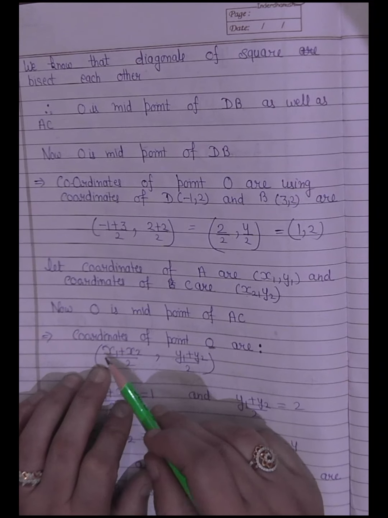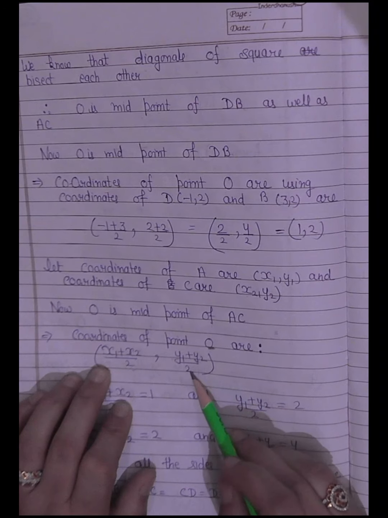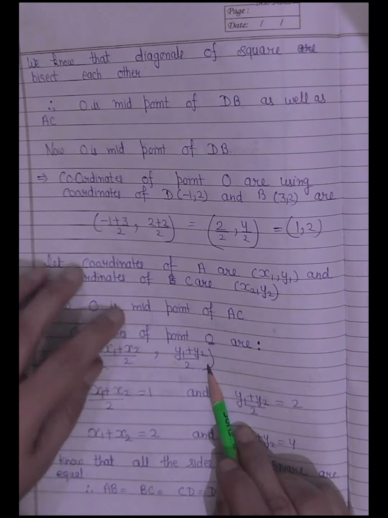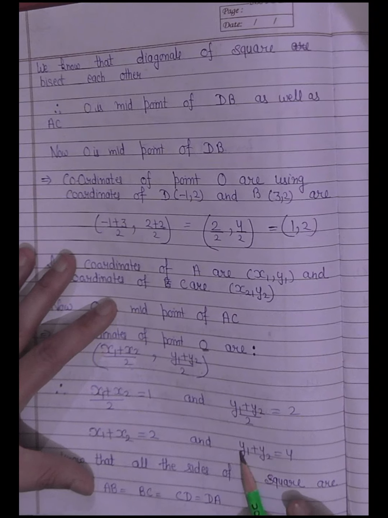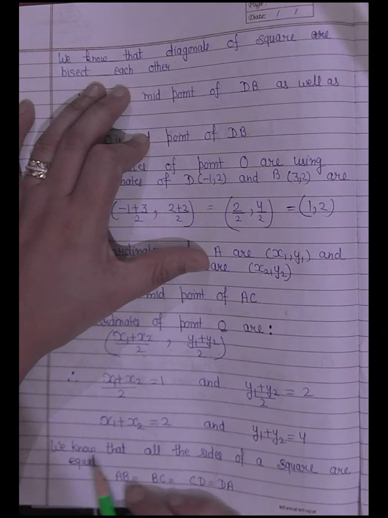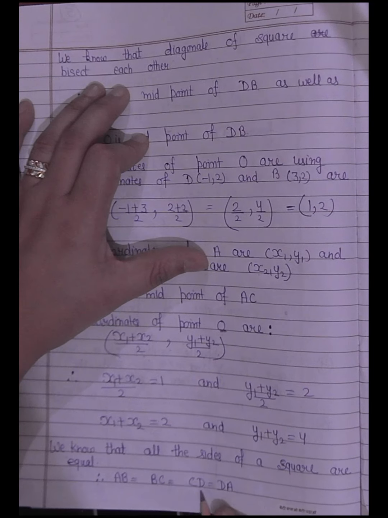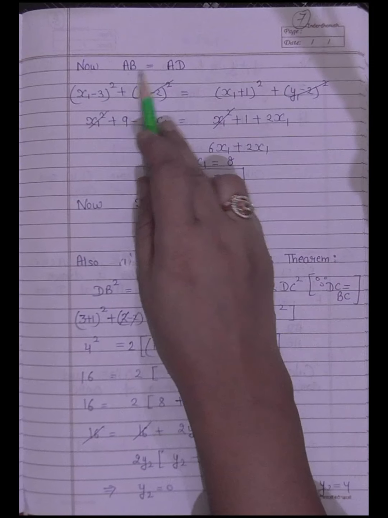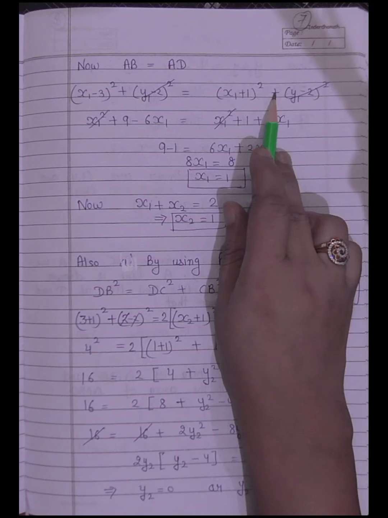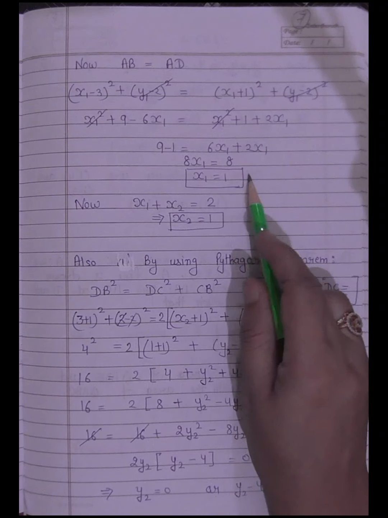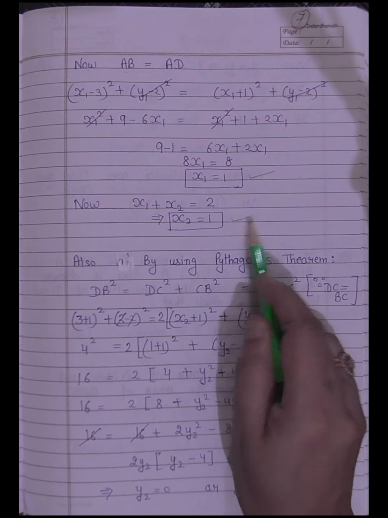So the first coordinate, (x1 + x2)/2, is 1, and the second coordinate, (y1 + y2)/2, is 2. From here I am getting one relation, x1 + x2 = 2, and the second relation, y1 + y2 = 4. We know that all the sides of a square are equal, so AB = BC = CD = DA. Now AB is equal to AD, so by using the distance formula, I have put all the values, and here I am getting the value of x1 as 1. And we know that x1 + x2 = 2, so the x2 value is also 1.